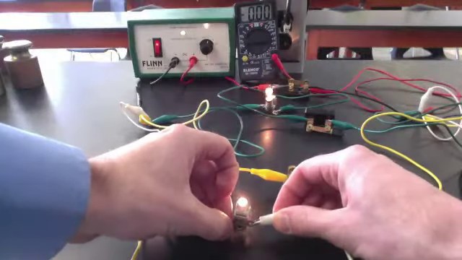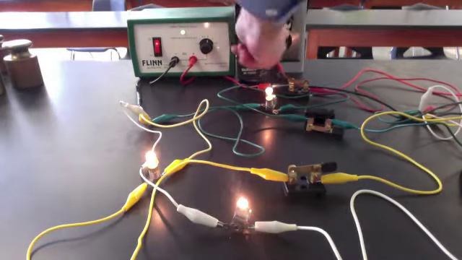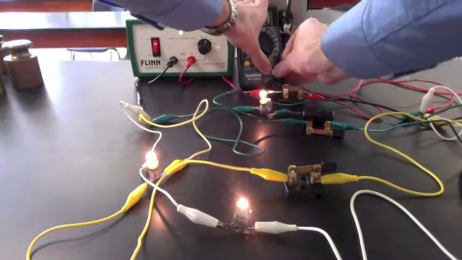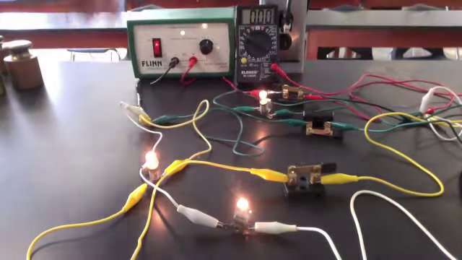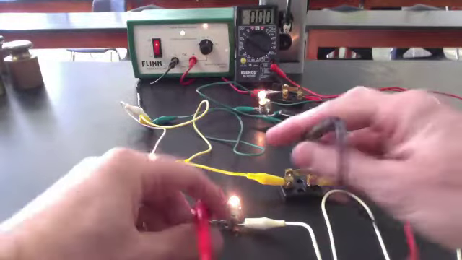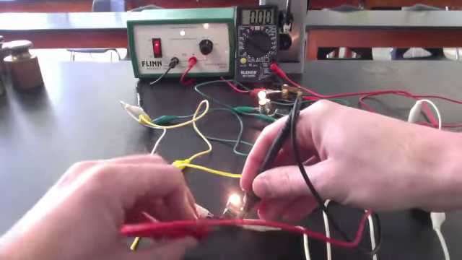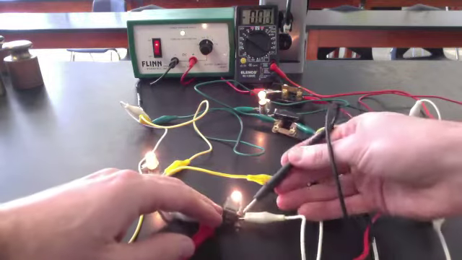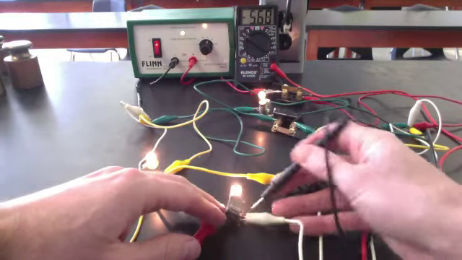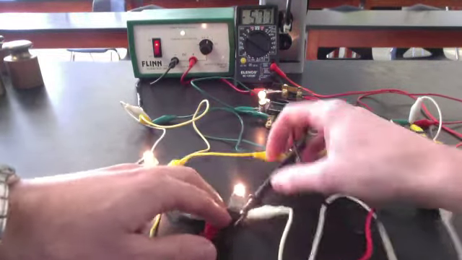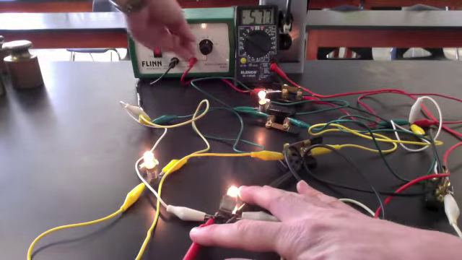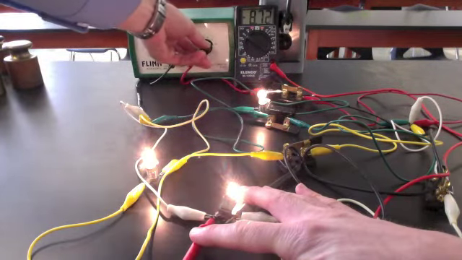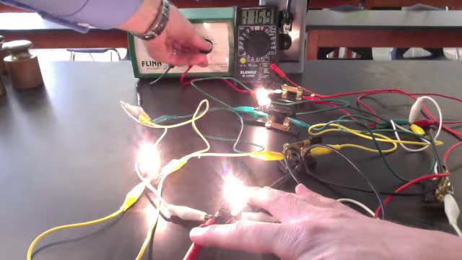Now let's use our multimeter to check the voltage. The voltage across the bulb is about 5.7 volts. Increasing up to 12 volts in the power supply increases the brightness. Now the voltage across the bulb is about 11.7 volts.